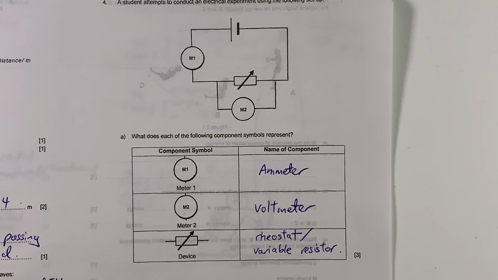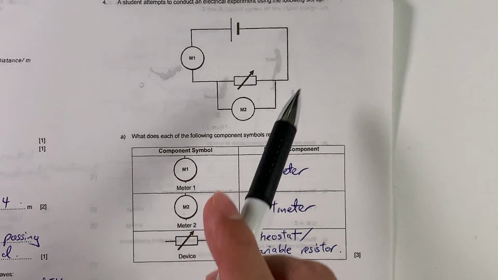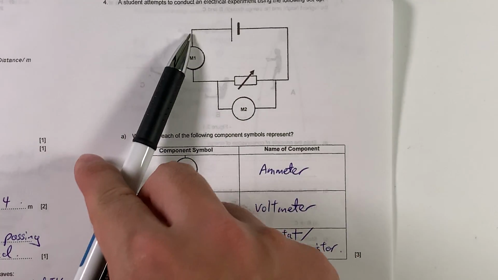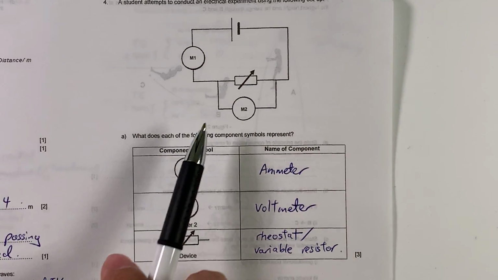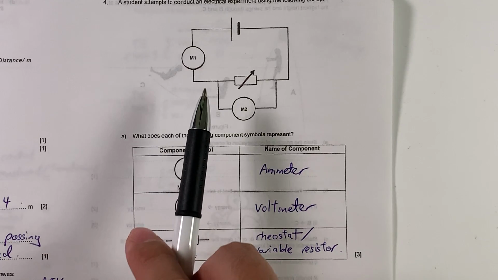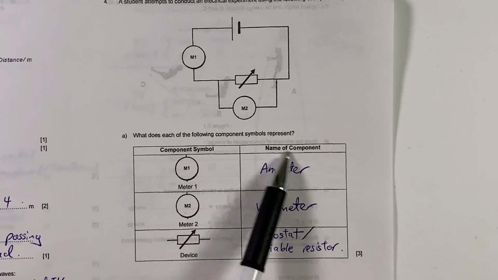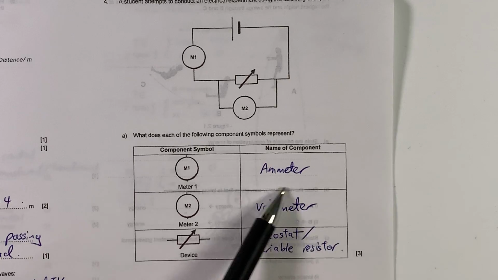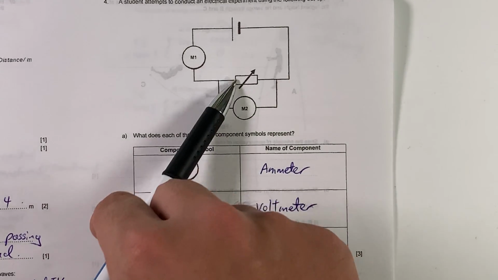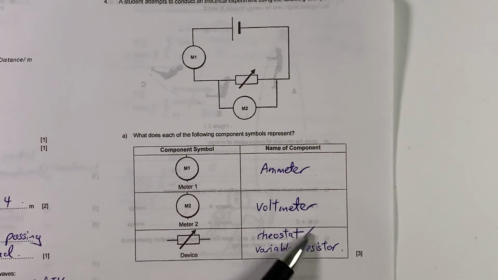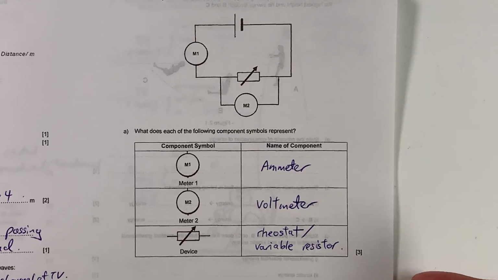Okay, for question 4, part A, if you see this setup, you notice that this meter is connected in series, this meter is connected in parallel. So a meter that connects in series has to be an ammeter. A meter that connects in parallel is a voltmeter. There is a picture here, a resistor with an arrow, which is actually a variable resistor. Another name for variable resistor is a rheostat. So you can use either of these two names.